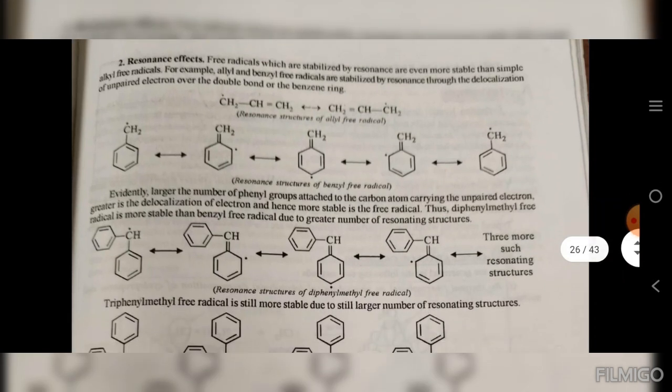Resonance effects. Free radicals which are stabilized by resonance are even more stable than simple alkyl free radicals. For example, allyl and benzyl free radicals are stabilized by resonance through the delocalization of the unpaired electron over the double bond or the benzene ring. Resonance structures of allyl free radical. Resonance structure of benzyl free radical.